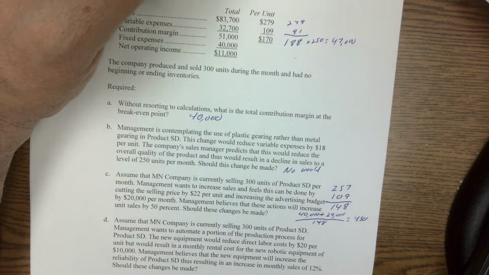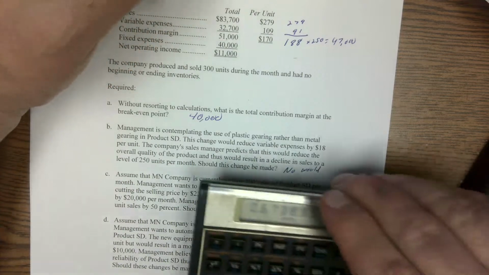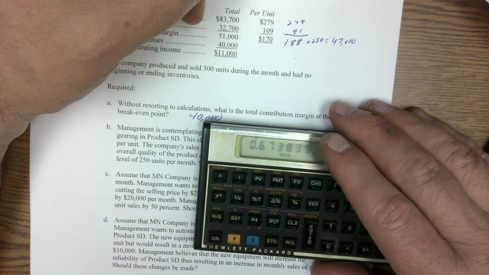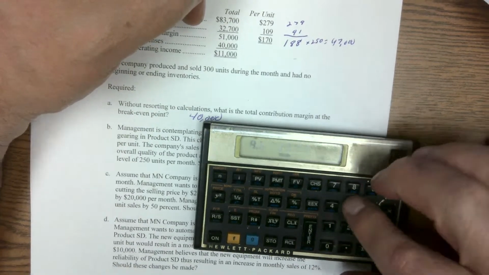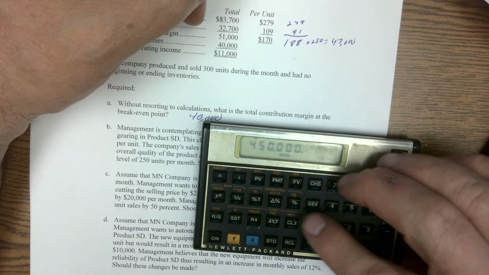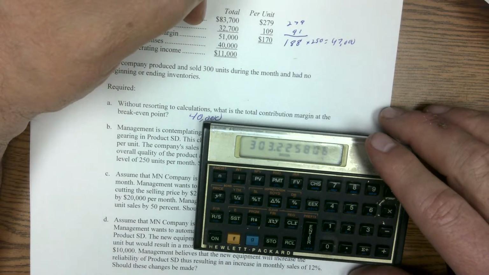If we did, let's see, 188 divided by 279 gives us a 67% contribution margin ratio times 450. Oops. 450. Way down.